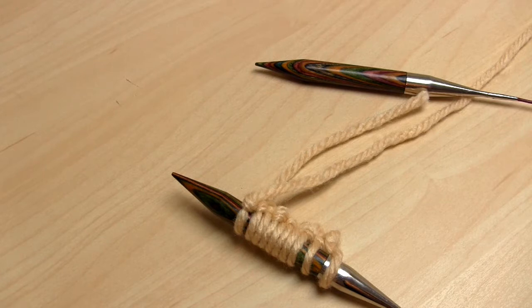All of the decreases in this video are left leaning, which means that when you look at the front of your work after doing these decreases, they will appear to lean slightly to the left. You will find that they are often paired up on the same row with right-leaning decreases in order to balance them out a bit. An example of a right-leaning decrease is the K2 tog.